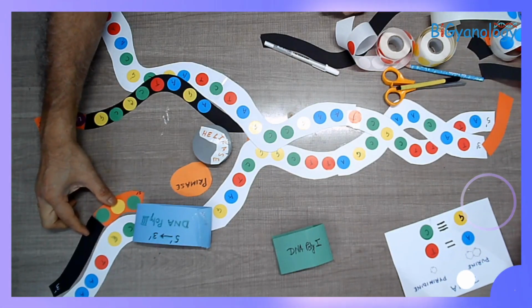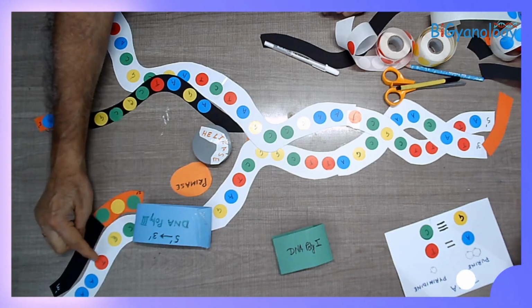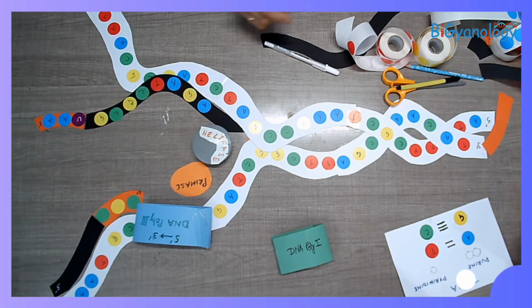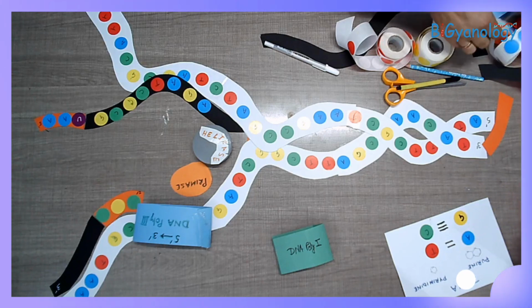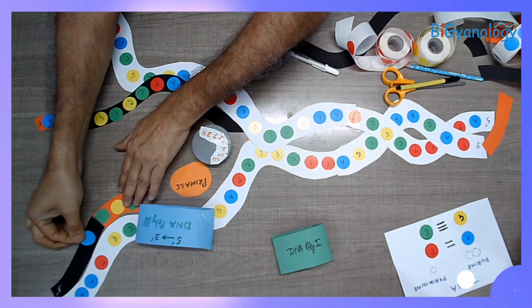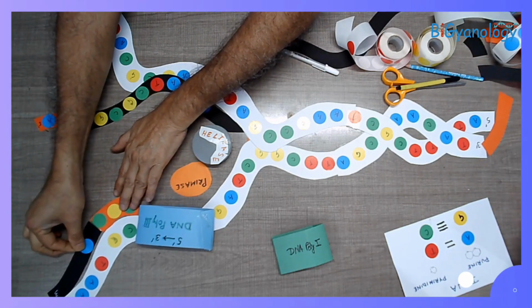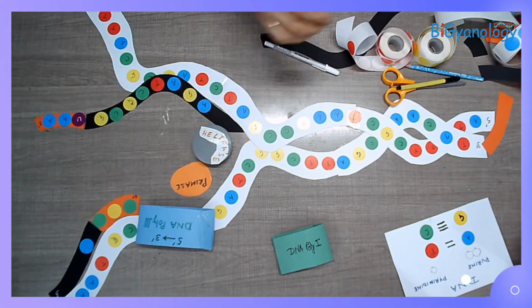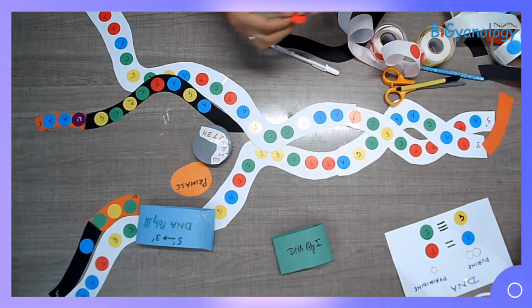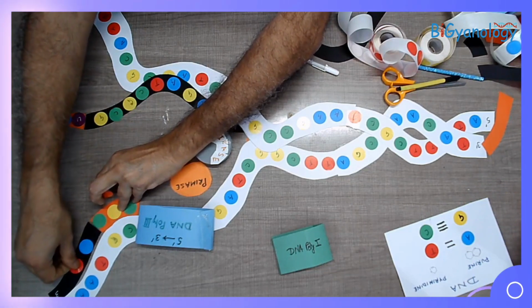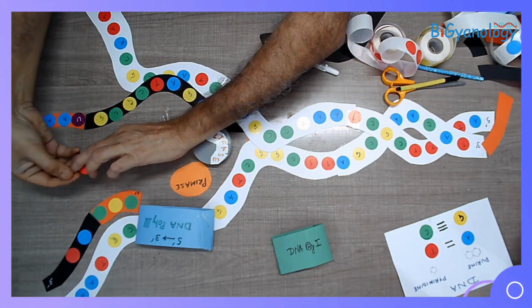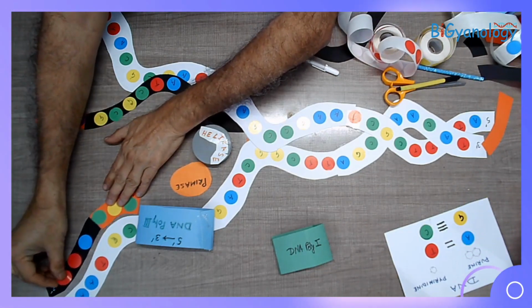Here the DNA polymerase makes, opposite that T, it will be A, not U. A opposite will be T, T opposite will be A, A opposite will be T again.